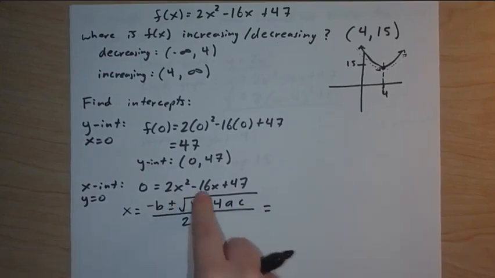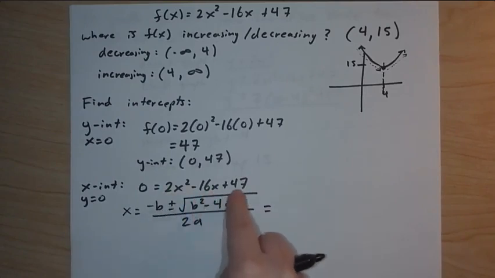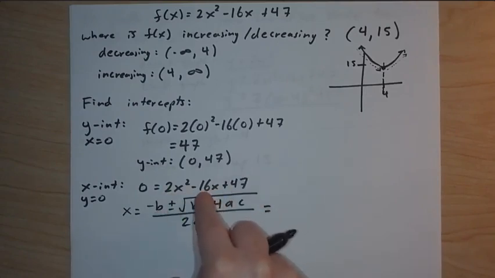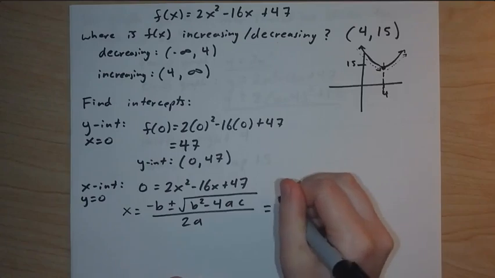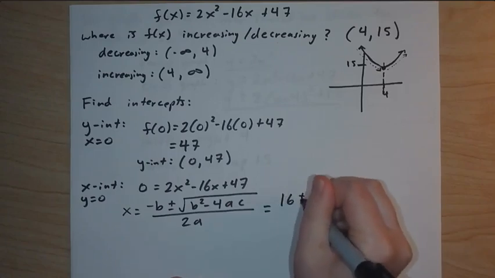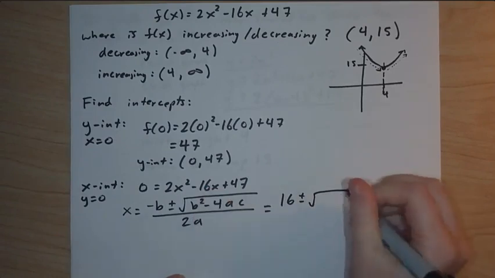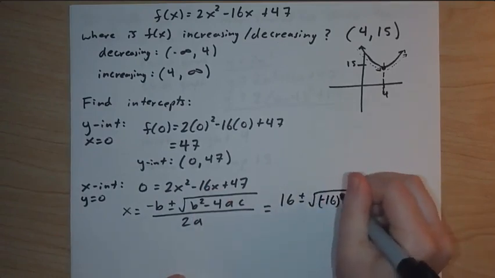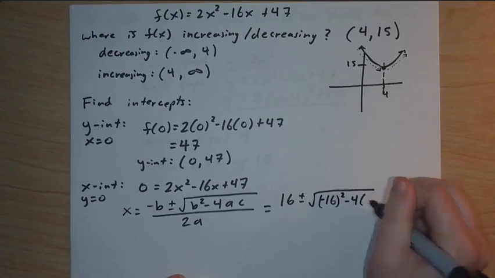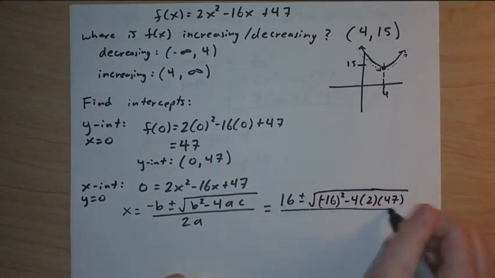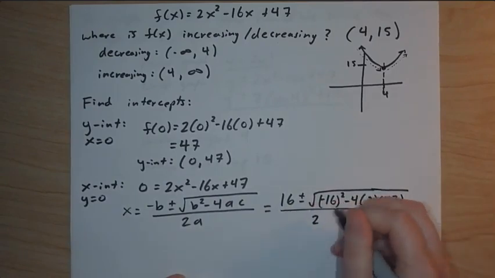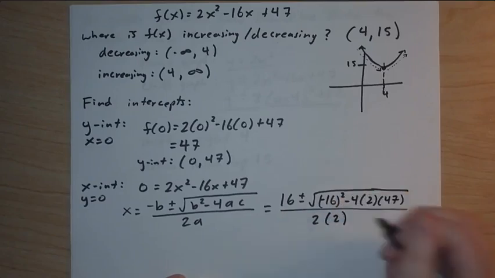Plugging in our a, b, and c from 2, negative 16, and 47, our negative b is going to be the negative of a negative 16, which gives us positive 16 plus or minus. We have b squared, that's negative 16 squared, minus 4 times a, which is 2, times c, which is 47, divided by 2 times a, which is 2.